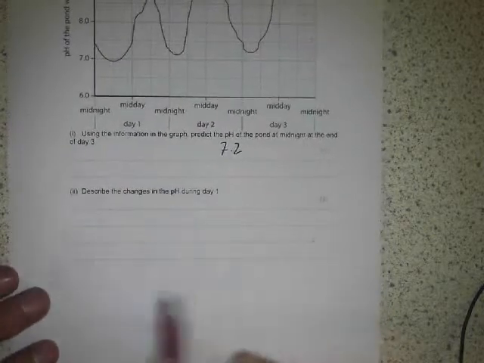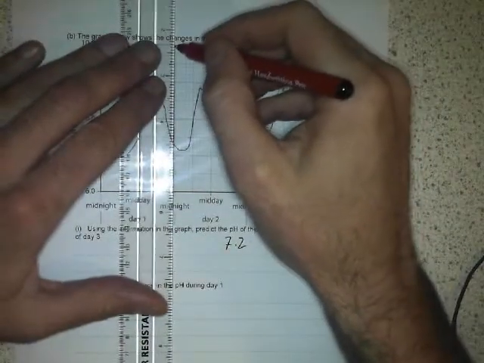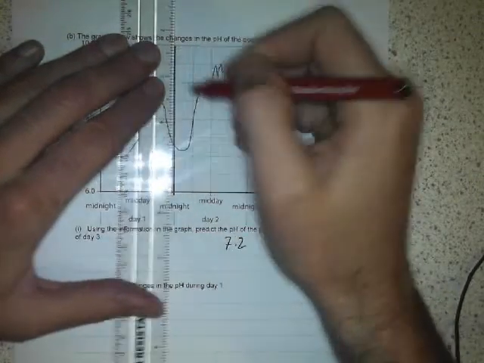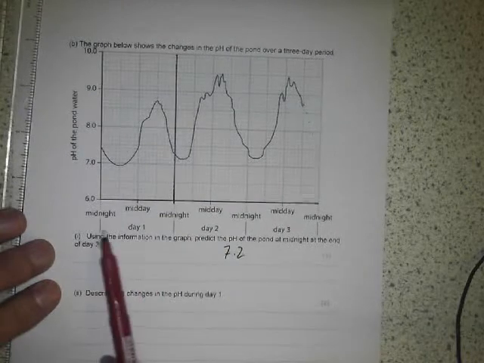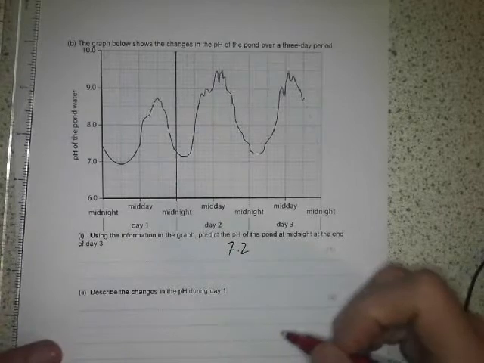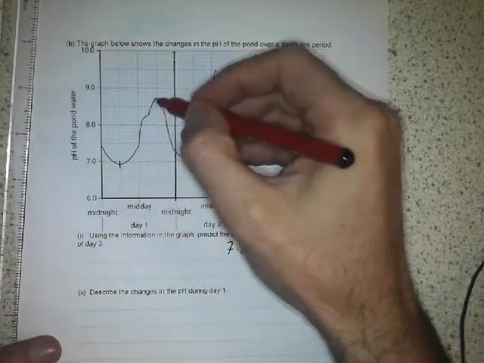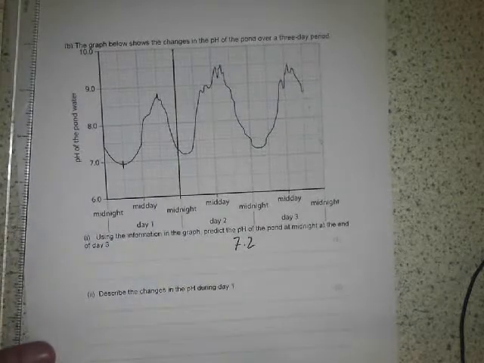So, describe the changes in the pH during day 1. I'm not concerned about any other graph apart from this bit here. Day 1. So I'm focusing on this part of my graph. This is day 1, from midnight to midnight. And you've got this going on here. And this is worth 2 marks again.